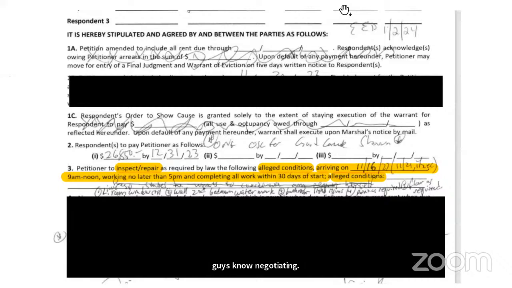So now we're going to get into stipulations that talk about repairs. Petitioner to inspect or repair as required by law the following alleged conditions: arriving on these dates, 9 a.m. to noon, working no later than 5 p.m., completing all work within 30 days of start. So there are good things about this.